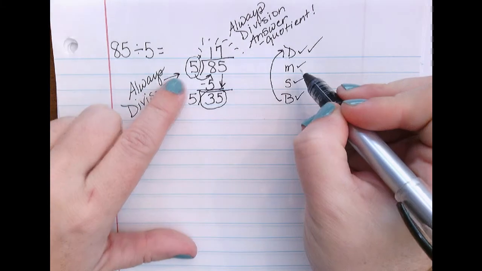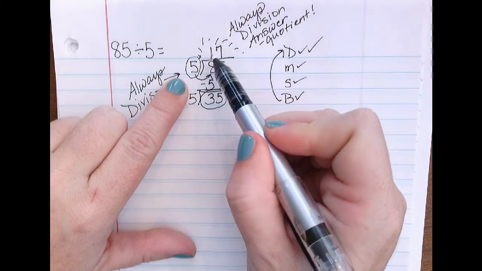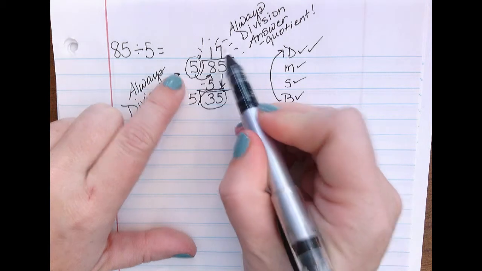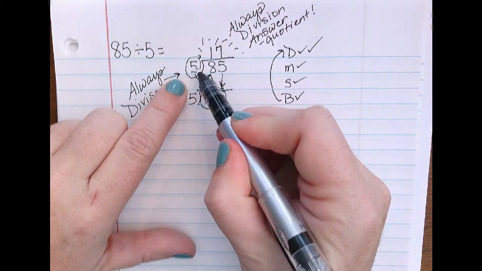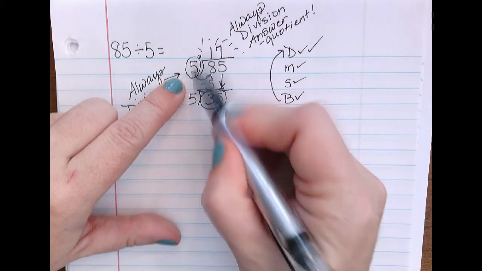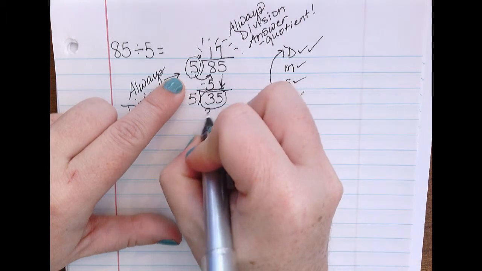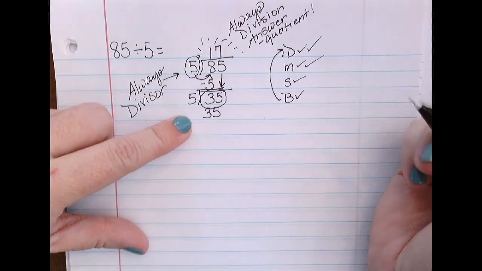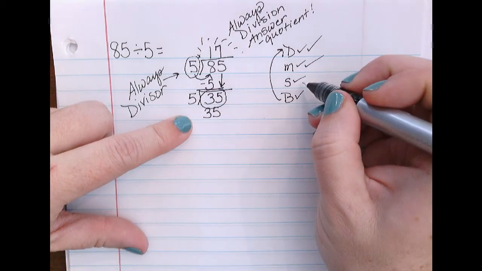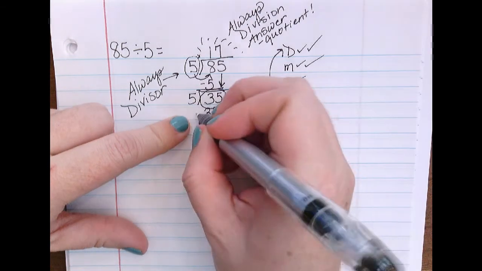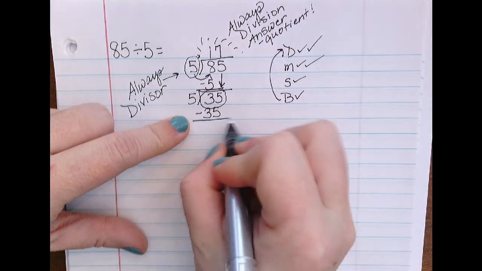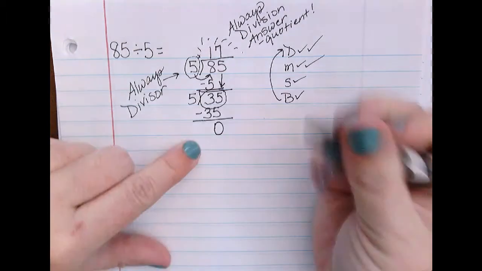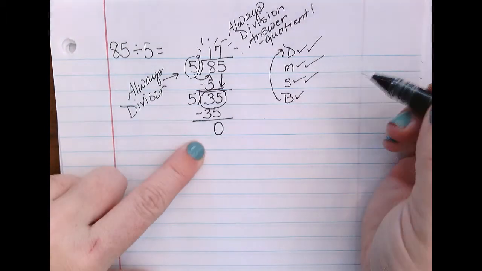Now multiplication is our next one. We've already multiplied the 1, so we're not going to multiply the 1 again. We're going to multiply 7 times 5. 7 times 5 gives us 35. We know that from our math facts. Multiplication is done. Next step, subtraction. We subtract here, and we get 0. Okay, now we're done with subtraction.